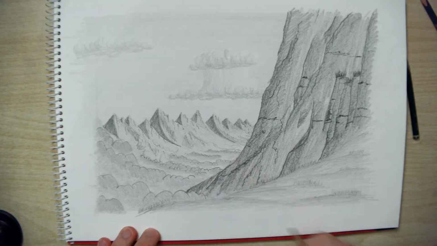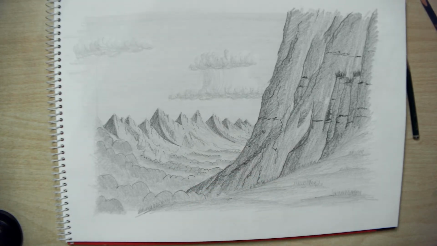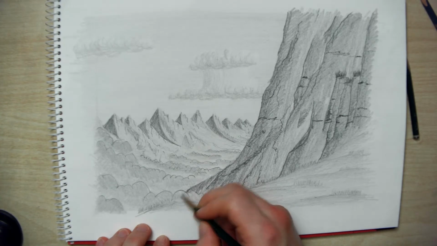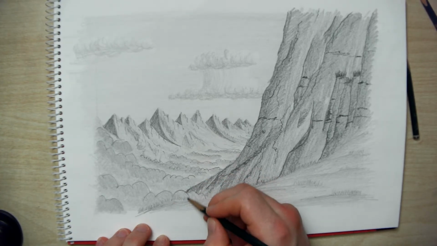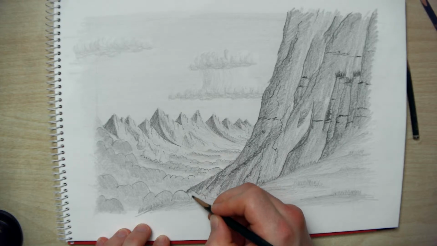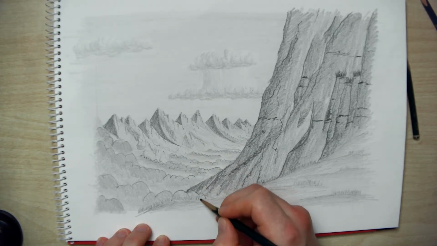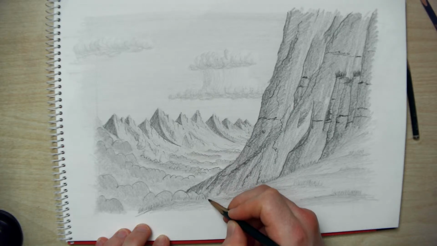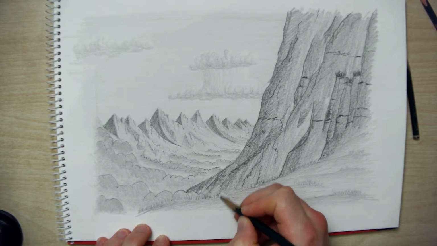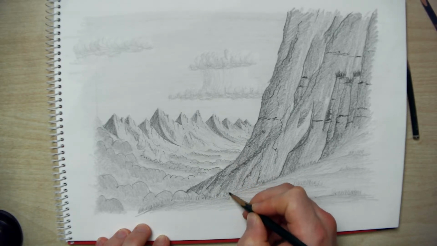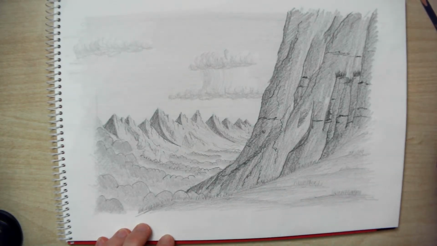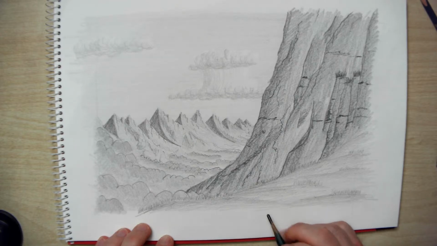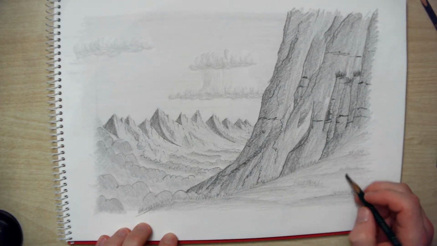Oh, give it another rocky structure. I can do something. Can't make it completely rocky, but let's see. I can put in a couple of rocks right here.